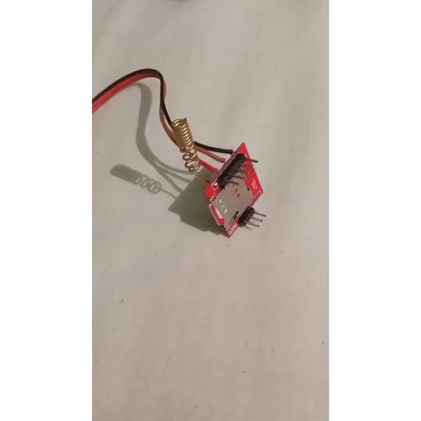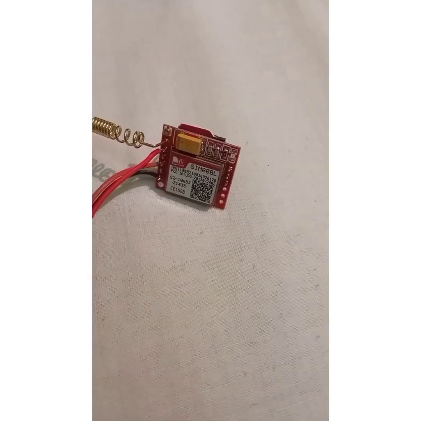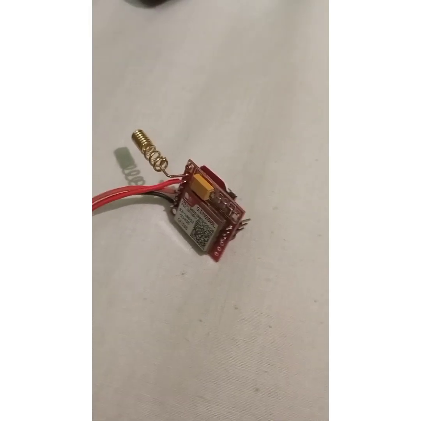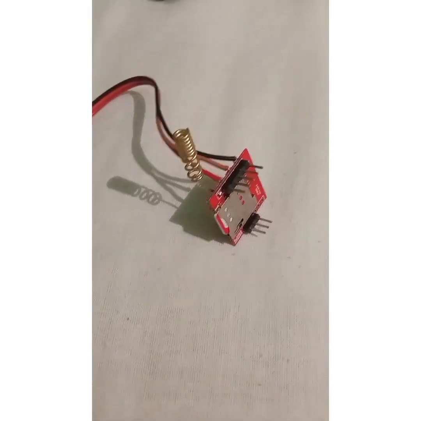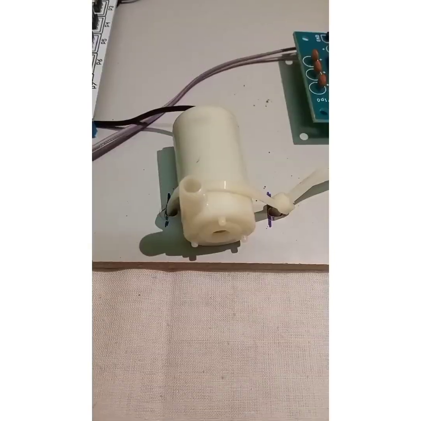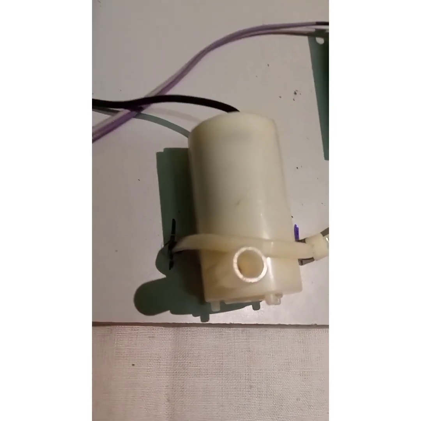GSM. GSM is a wireless module which works with a wireless network. In this project, we are using this for making a call to the authorized person to inform about the entry of an unauthorized person.